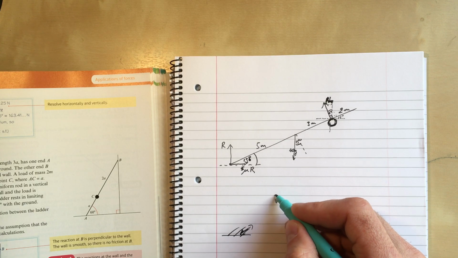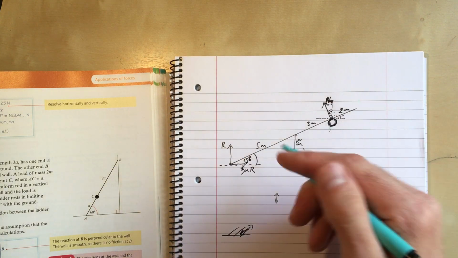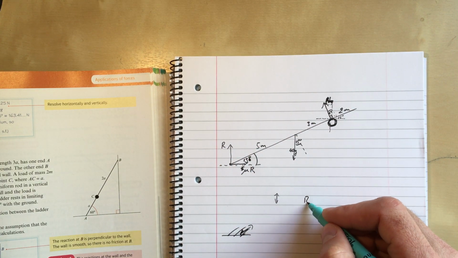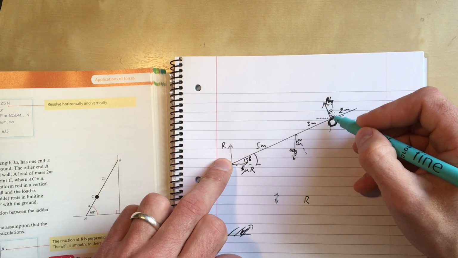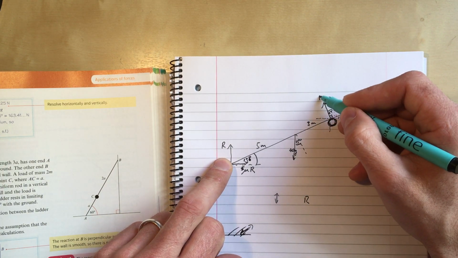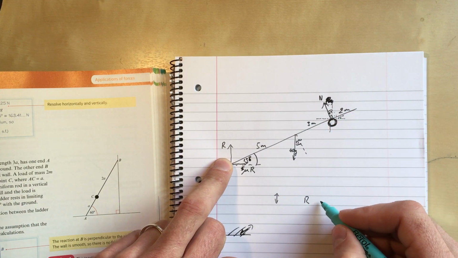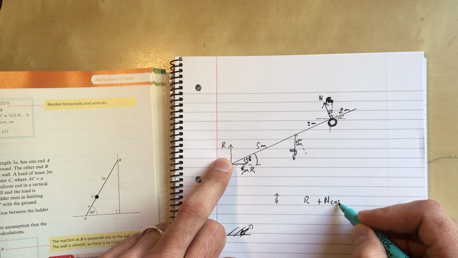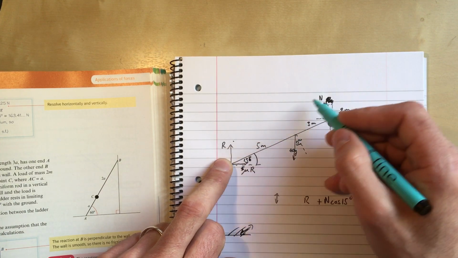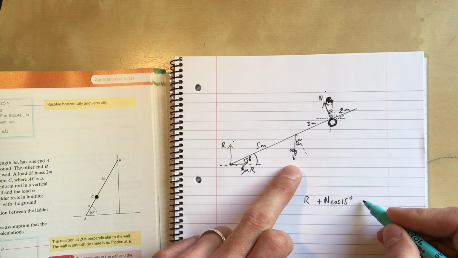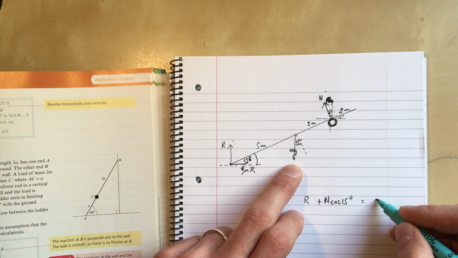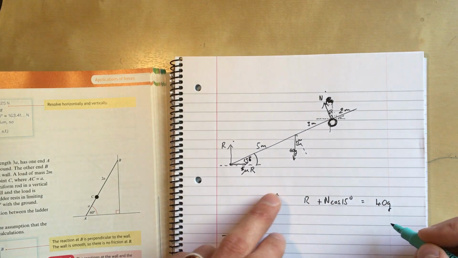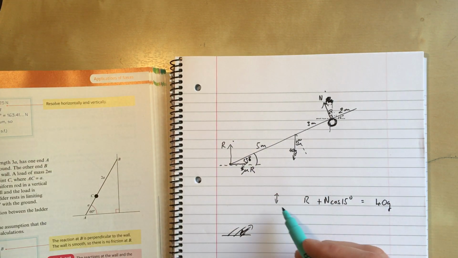So I'm going to go vertically. What are my upwards forces? I've got an R here. I've got an N cos 15. This has got a bit messy, hasn't it? So dealt with that one, dealt with that one. This one here is pushing downwards. I've got 40g pushing downwards, and this mu R is pushing horizontally, so nothing vertically.